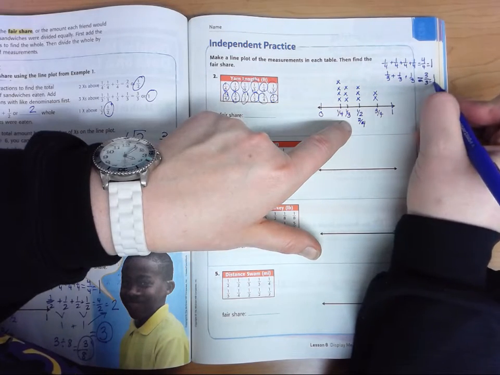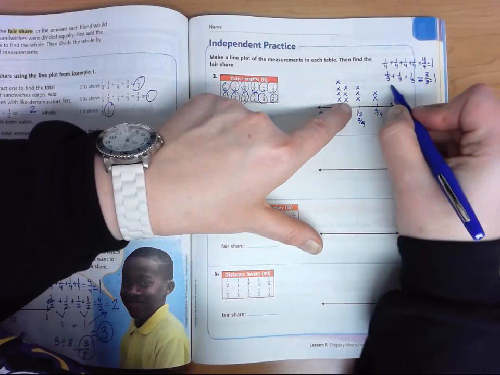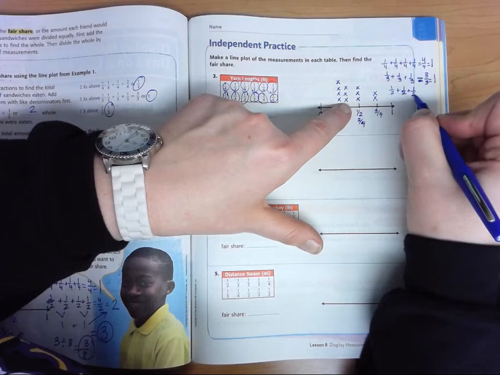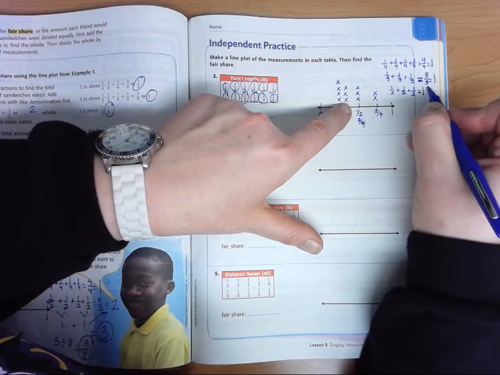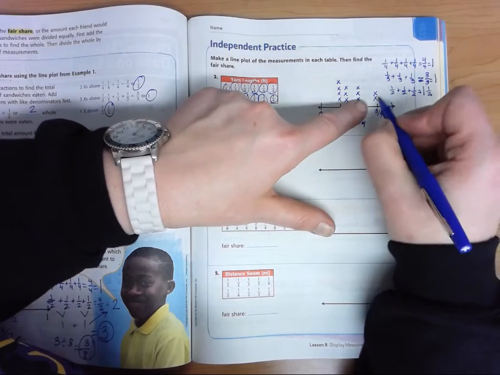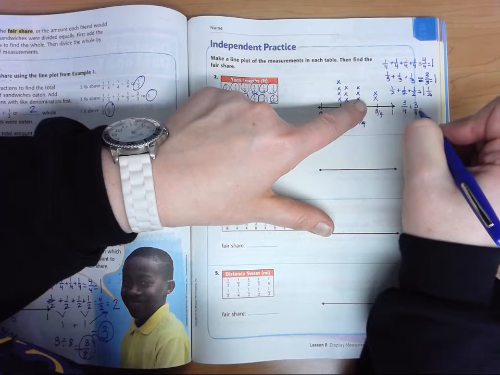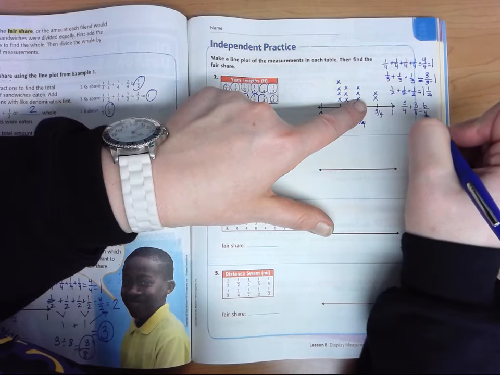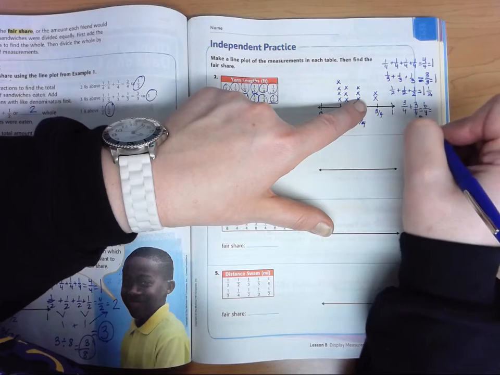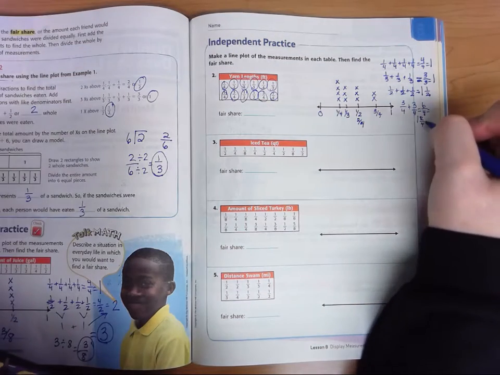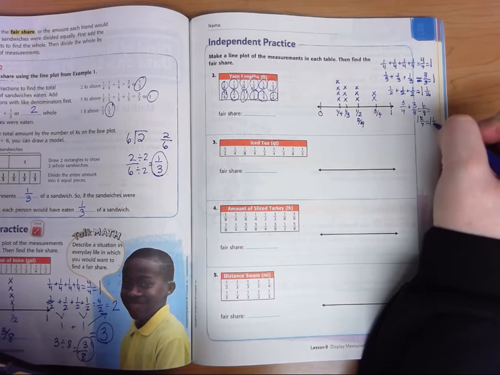Well, 3/3 is still 1 whole. Ooh, halves. 1/2 plus 1/2 plus 1/2. That's 1 and 1/2. And 3/4 plus 3/4 is 6/4, which is 1 and 2/4. If I simplify it, 1 and 2/4 is 1 1/2.